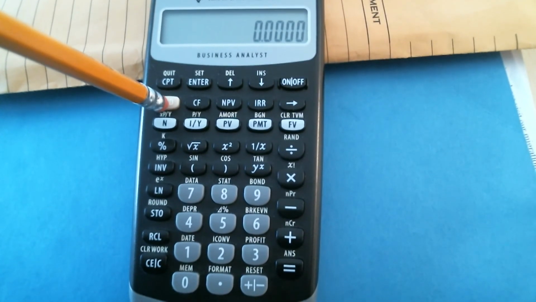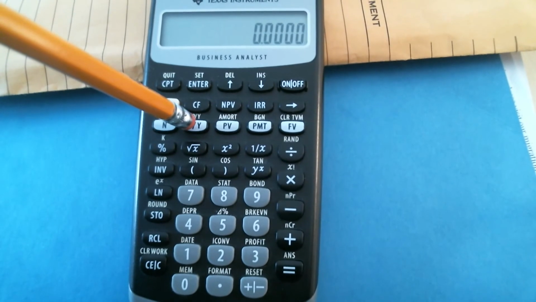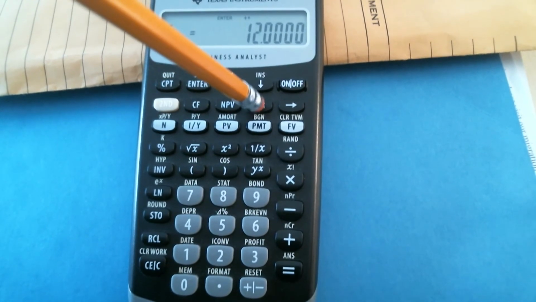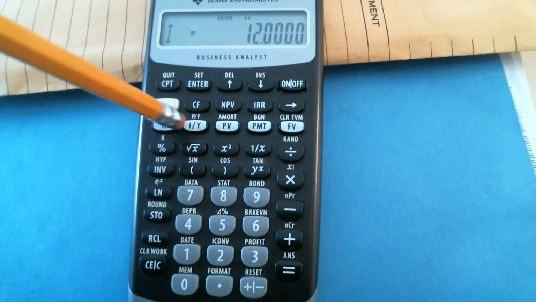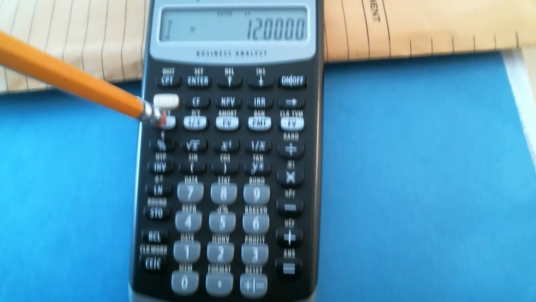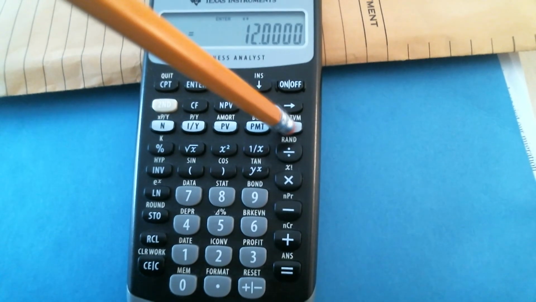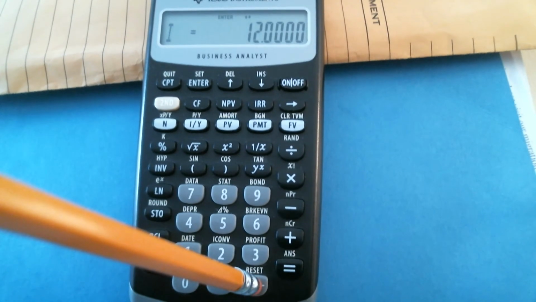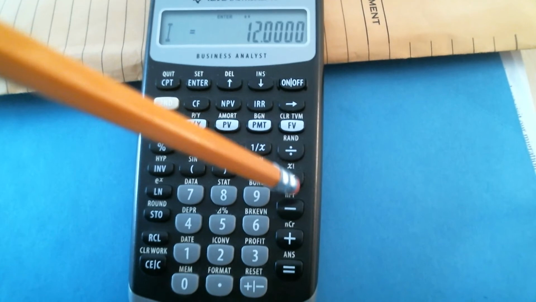This is your second function, so that will enable some of these features up top in the yellow. These are cash flow, net present value, IRR, which is internal rate of return. These are very important here, the time value of money: N, interest, present value, payment, and future value. This is your plus and minus. I'll get into that in a second. And these are your basic math calculations.